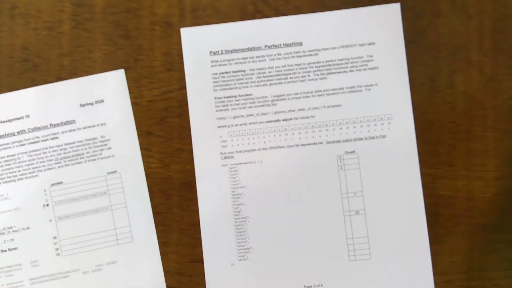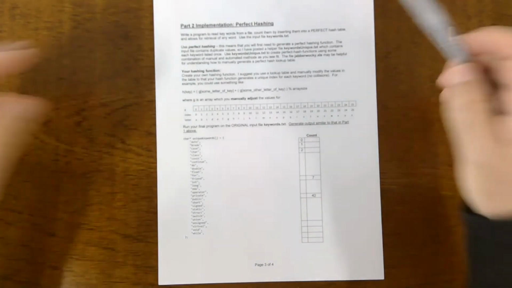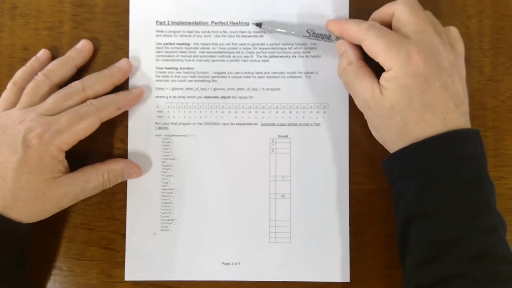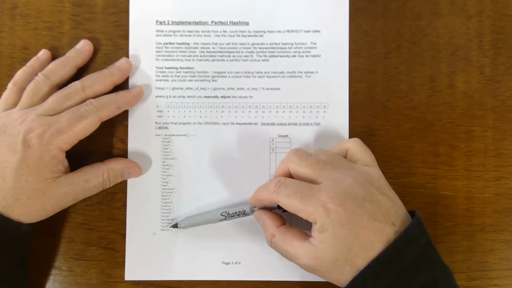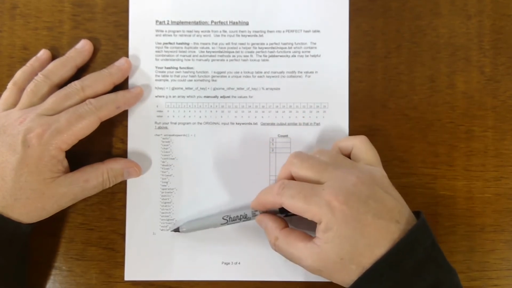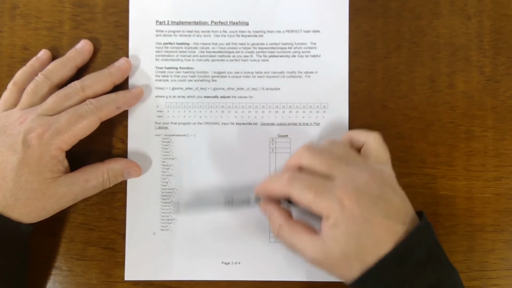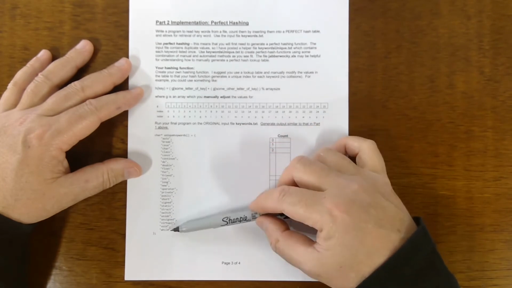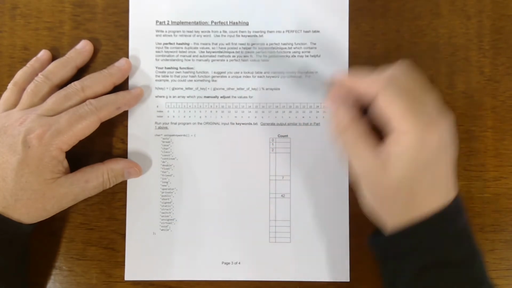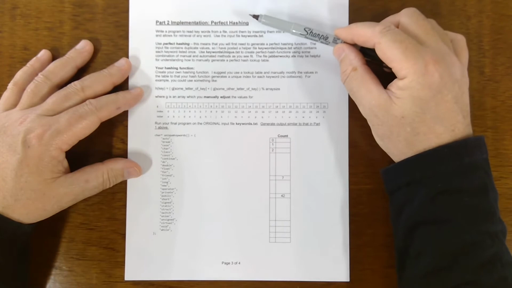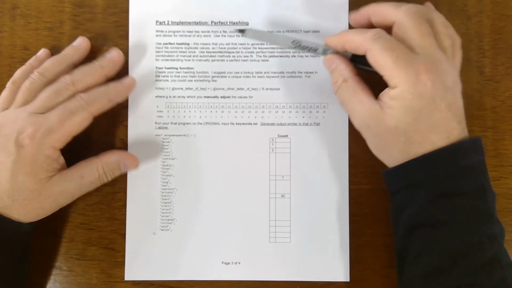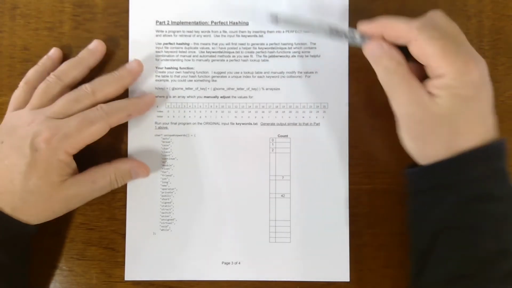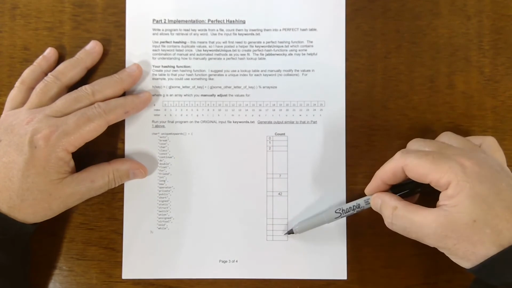Part 2, perfect hashing. Okay, so in order to do perfect hashing, you need to know the keys ahead of time. So I've given you those keys here hard-coded. So you could just copy and paste and throw that in your code. Now remember, with perfect hashing, there are no collisions. So there's no stepping, there's no checking. You don't even need to store the key, right?